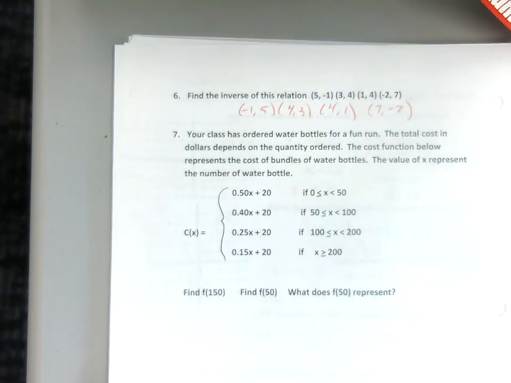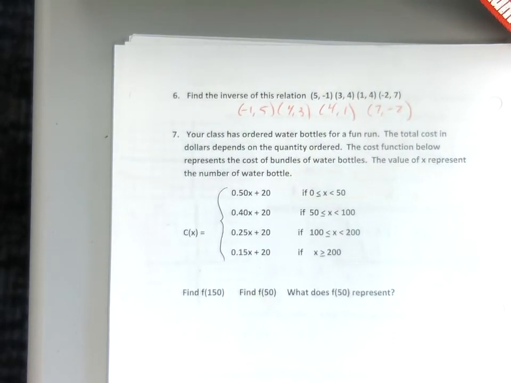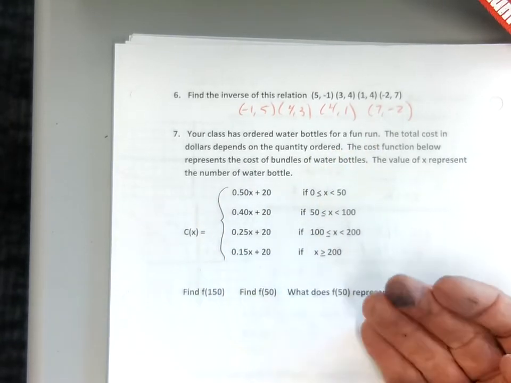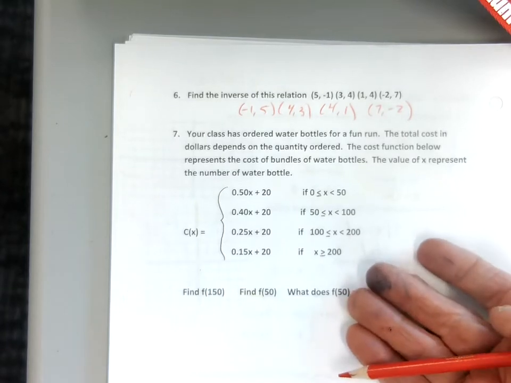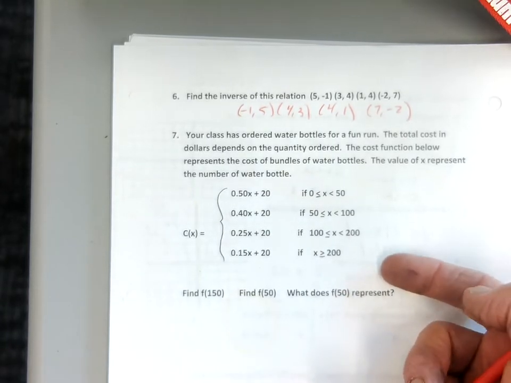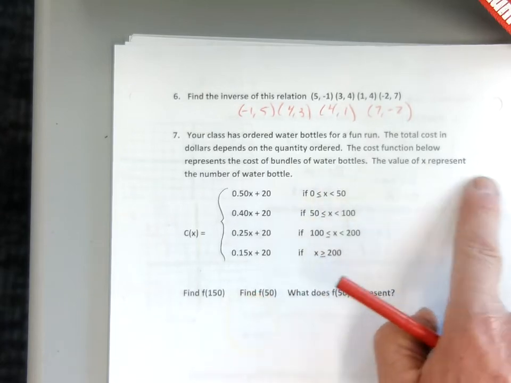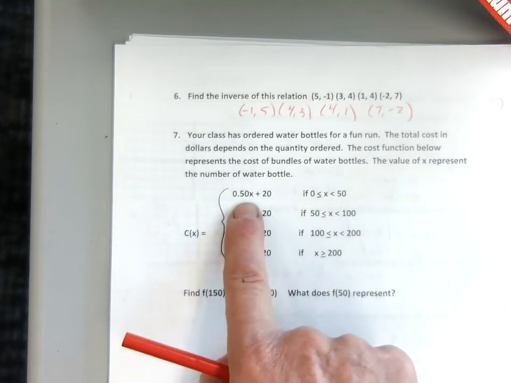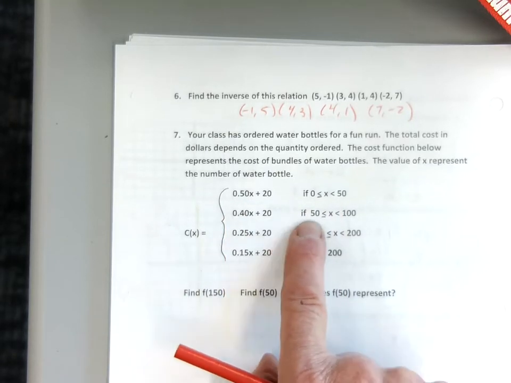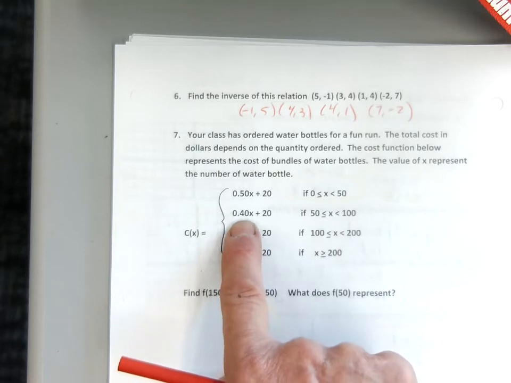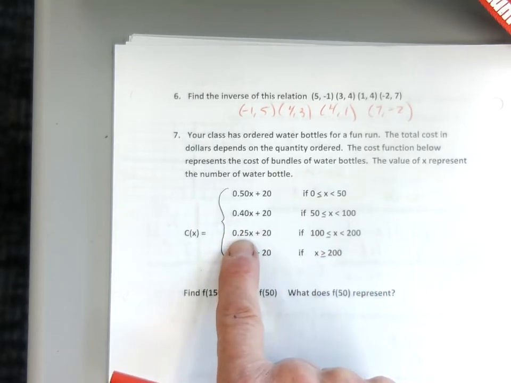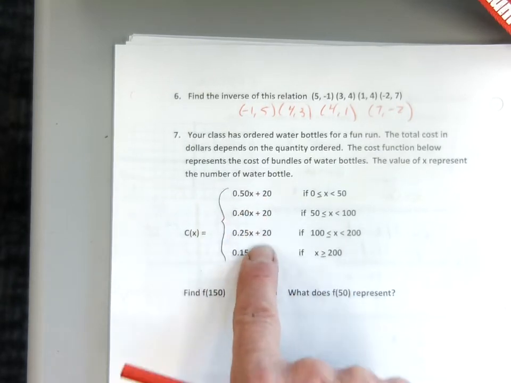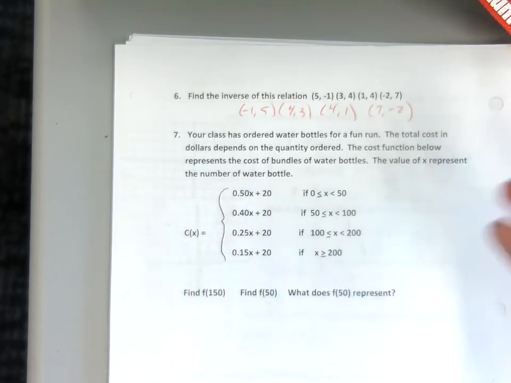Now, here we go. Your class has ordered water bottles for a fun run. The total cost in dollars depends on the quantity of the order, right? So the more you buy, the cheaper they get, right? So the cost function below represents the cost of bundles of water bottles. The value of X represents the number of bottles. Okay, so if you buy less than 50, it's going to cost you 50 cents. If you order between 50 and 100, it's going to cost you 40 cents. 100 to 200 is going to cost you 25 cents. And boy, if you buy more than 200 water bottles, it's 15 cents, okay? Now the 20 is probably shipping. You guys agree with that? 20 is just a fixed cost, okay?